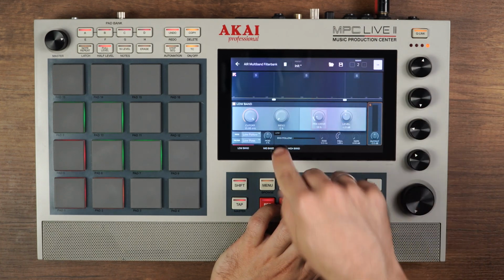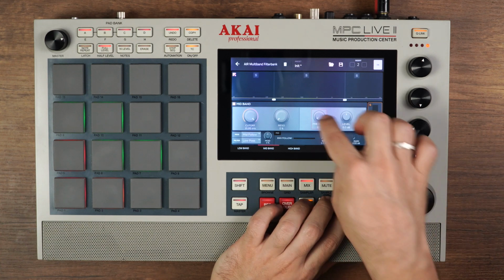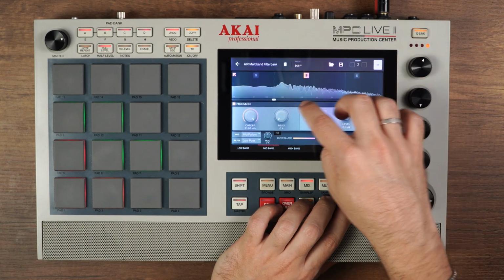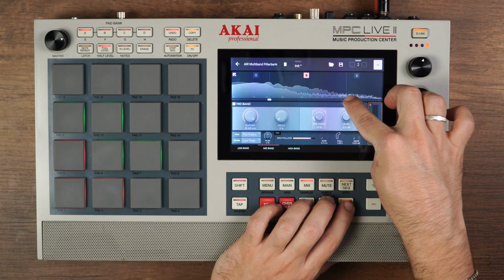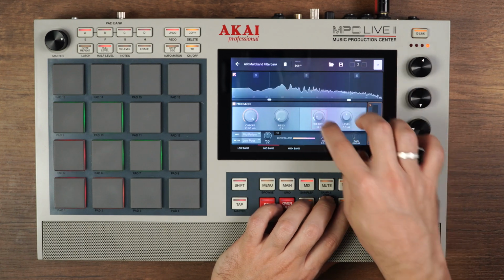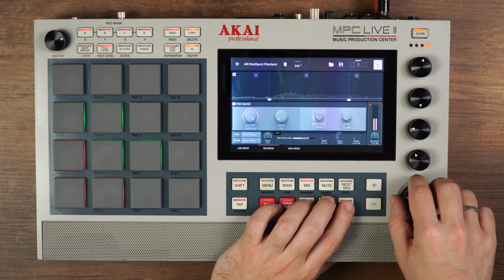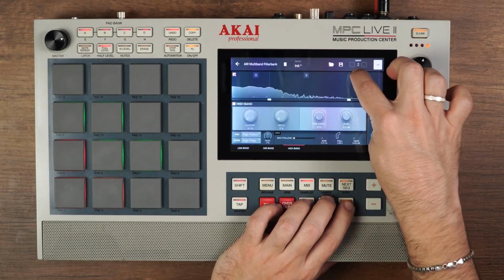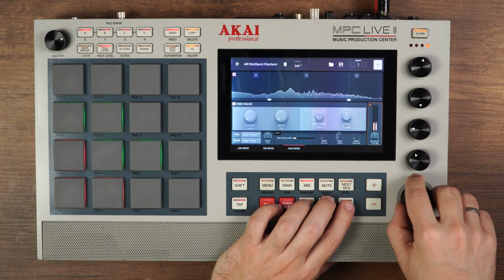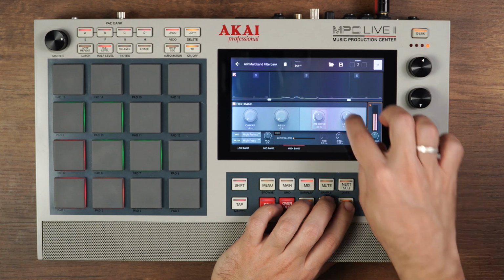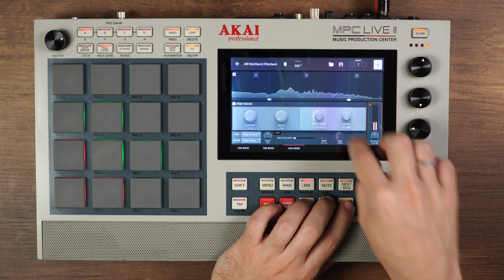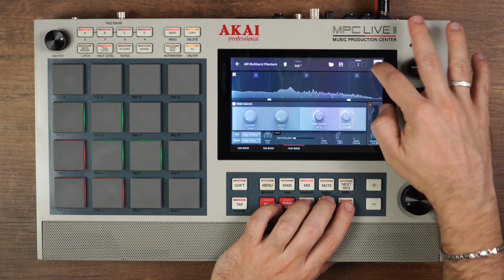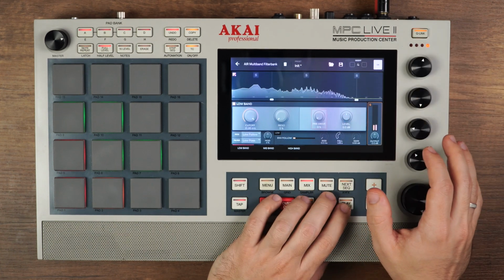If we want to go to mid-range, we press mid-band right here, and also we can give it a drive, and let's listen to it first. And this high band. Let's go crazy this time. Let's listen to the melodic sample.